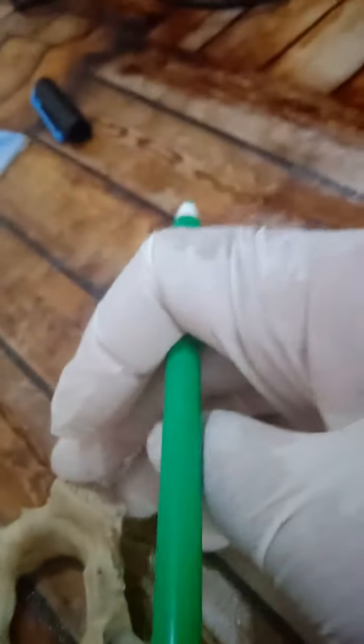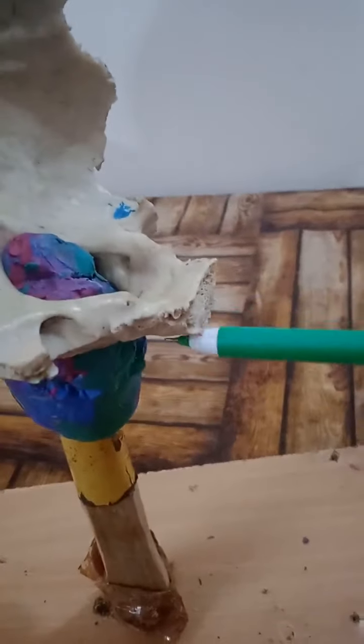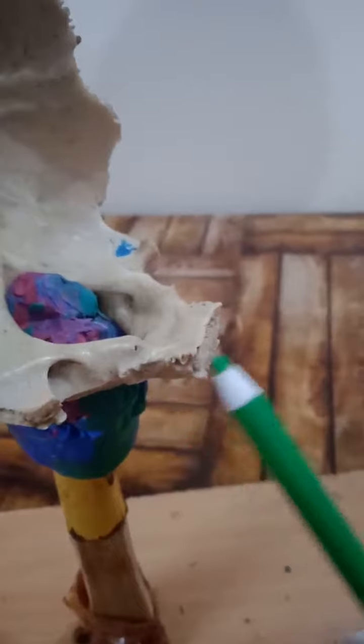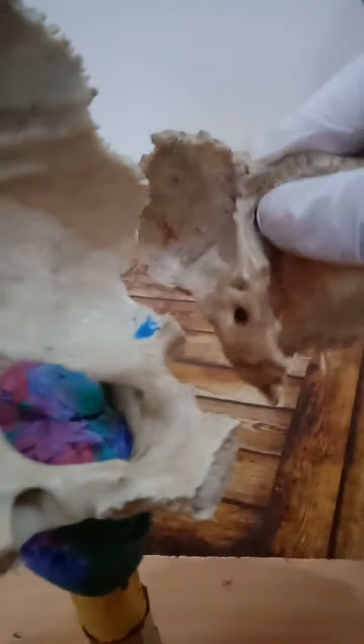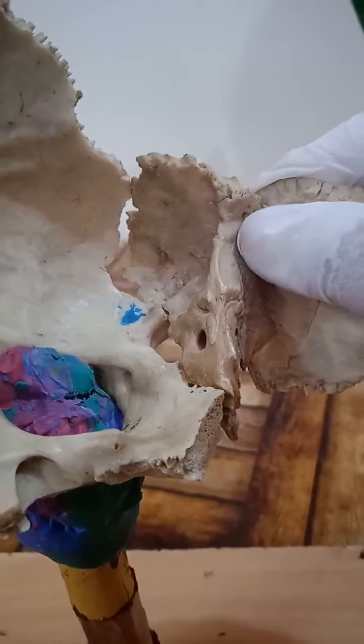Now coming to the basilar part. This basilar part has an anterior surface, a superior surface, an inferior surface, and two lateral borders. The lateral border articulates with the posterior border of the petrous part of the temporal bone.